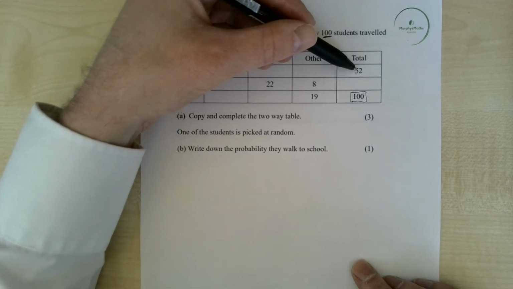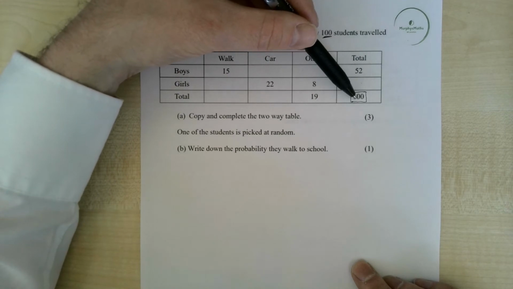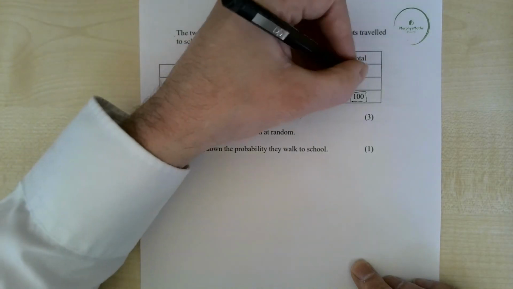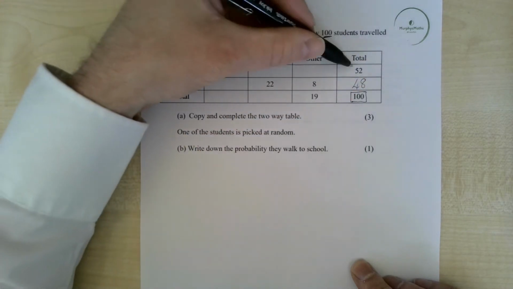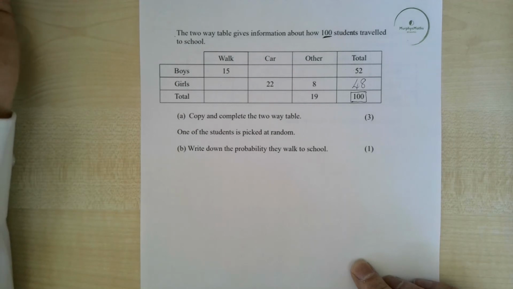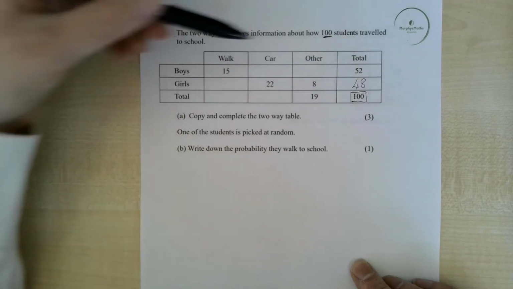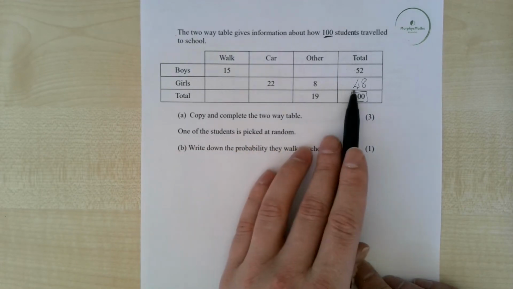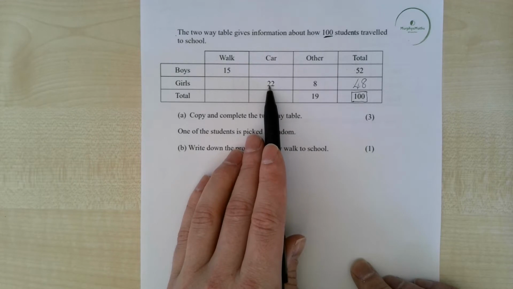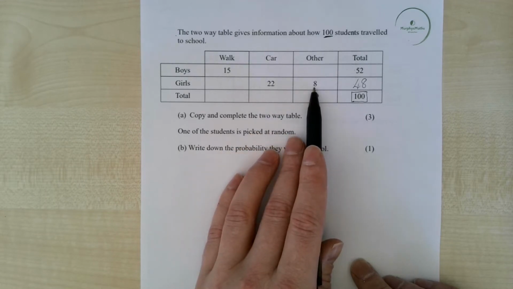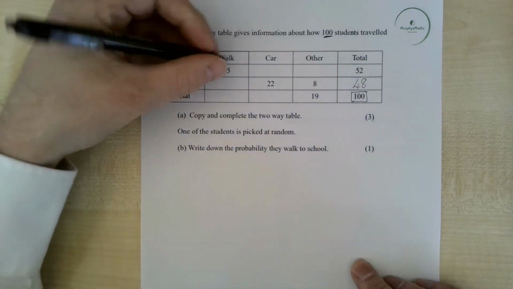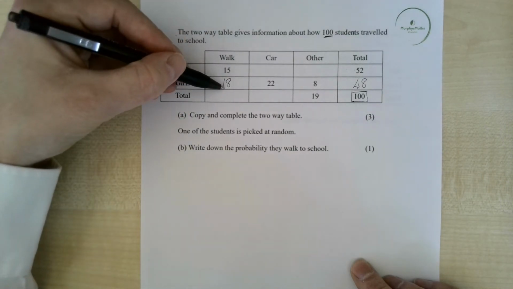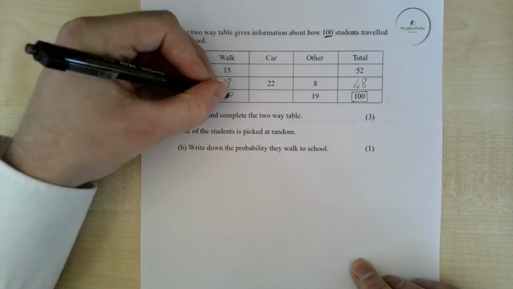If I jump over to this side, I know that the absolute total is 100. There's 52 boys, the rest are girls, so the rest must be 48. And there you've got those two adding to 100. Now I can use that 48 because I know that car, other plus the walking should all add to 48. So at the moment I've got 22 plus 8 is 30. Take 30 away from 48, we get 18. And now I know how many walk in total, so that'll be 33.